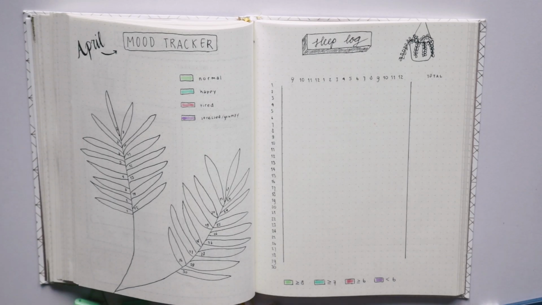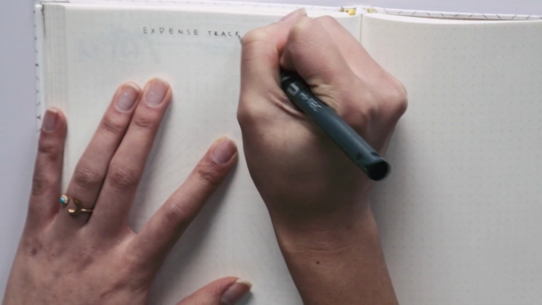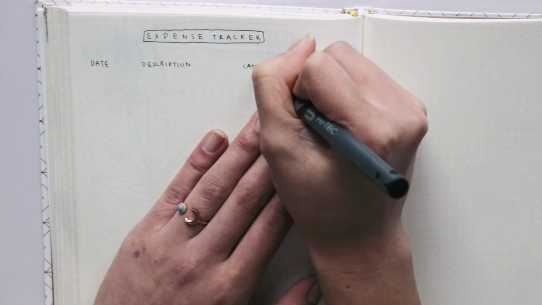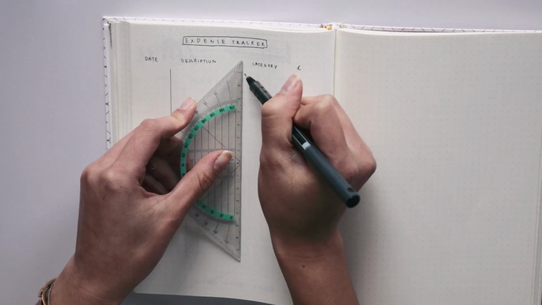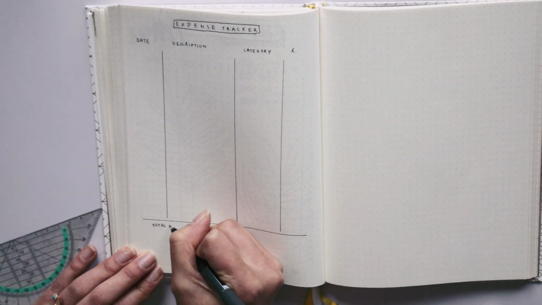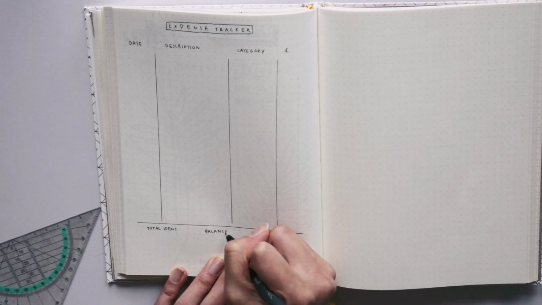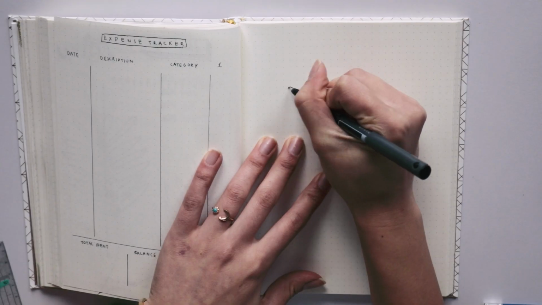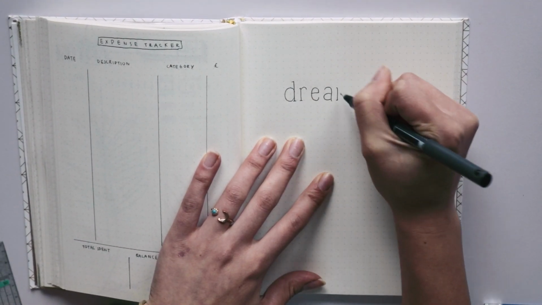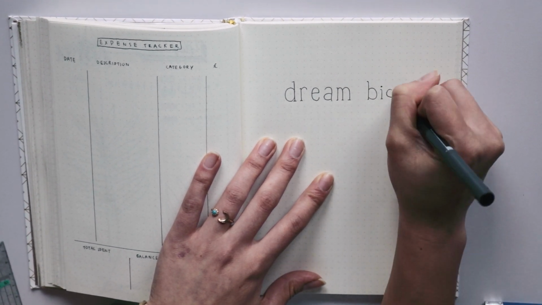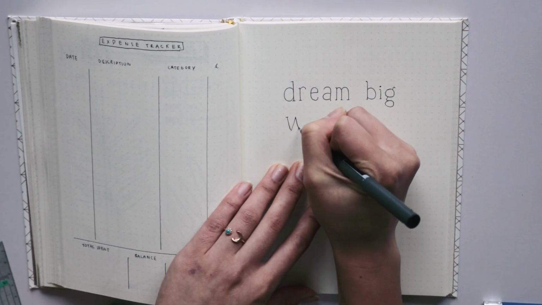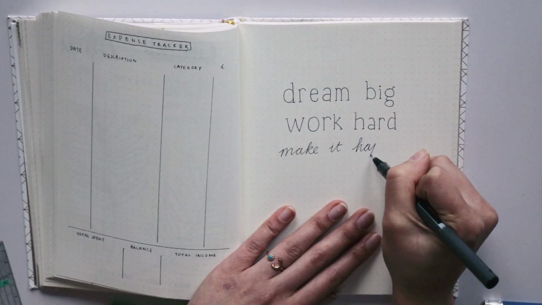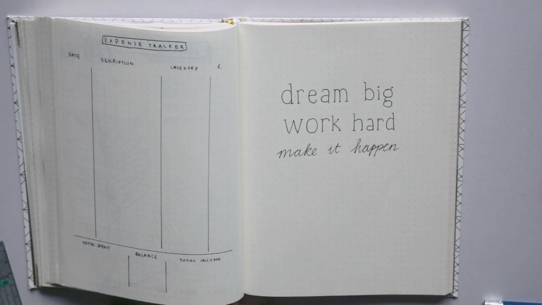Afterwards I created my expense tracker, and this is also not something very special because I did it exactly like I always do. I made 4 columns. The first one is for the date, then description, category, and then the last one is for the amount of euros that I spent. I just really like to make an expense tracker because it gives a really good overview of the amount of money that I've spent this month. Then on the next page I wrote down a quote, just a very nice motivational quote. I thought it'd be fun to just put that down in my bullet journal.